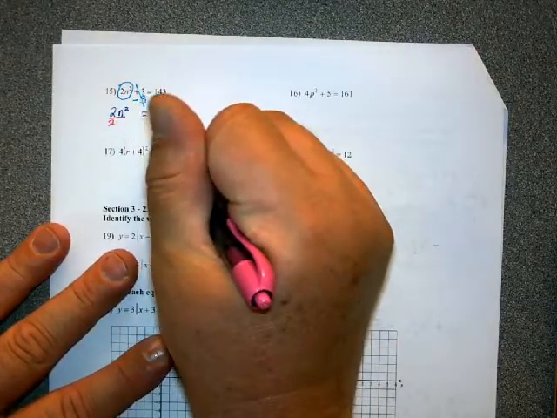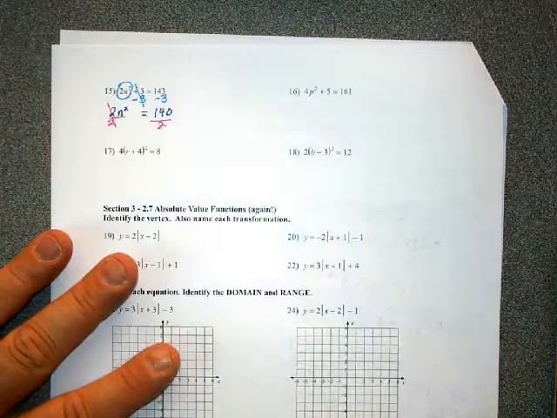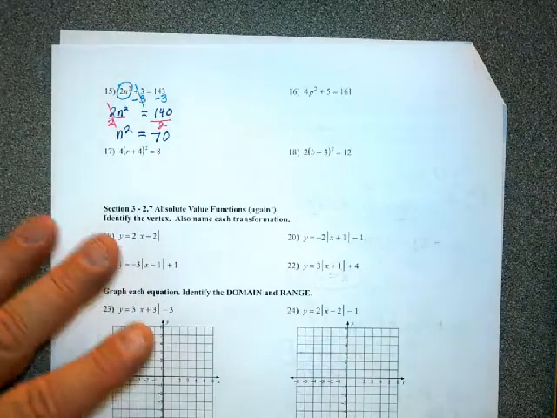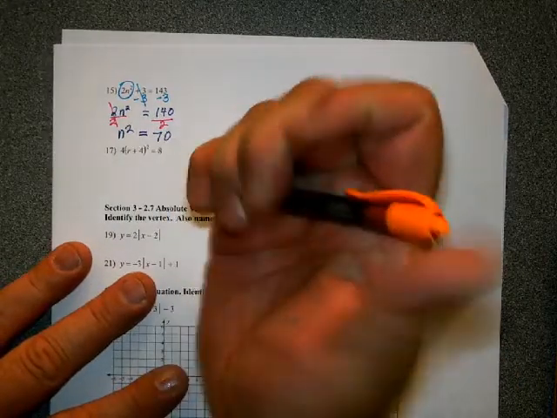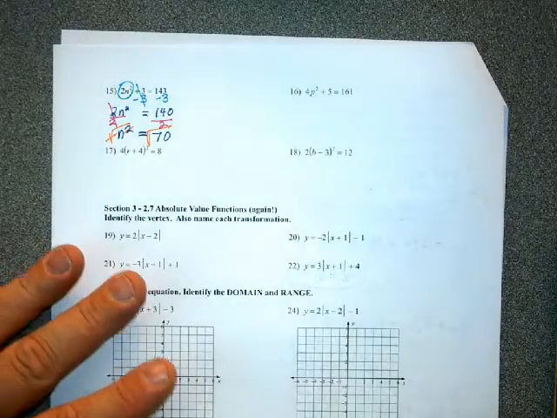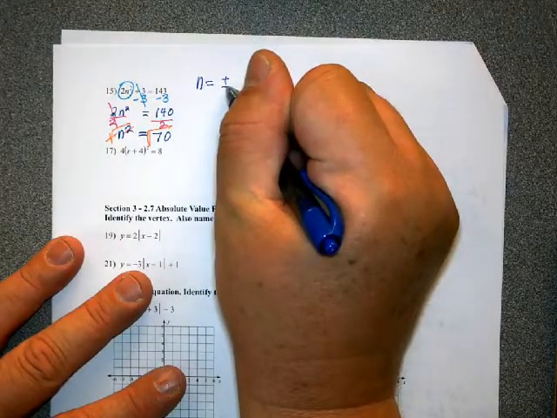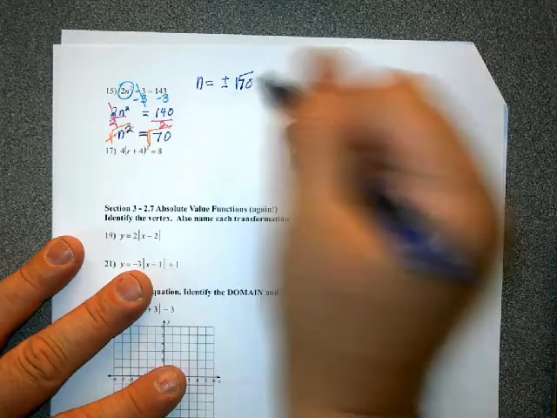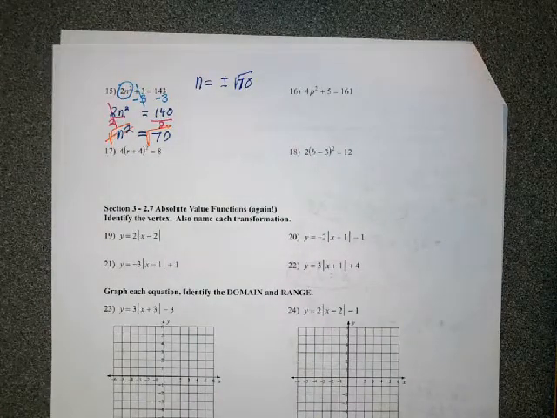So I get n squared equals 70. And I was already thinking ahead, trying to figure out if there are any perfect squares that are a factor of 70. Square root both sides. So n is going to equal plus or minus, don't forget the plus or minus, square root of 70. And the square root of 70 is simplified. So I'm done.